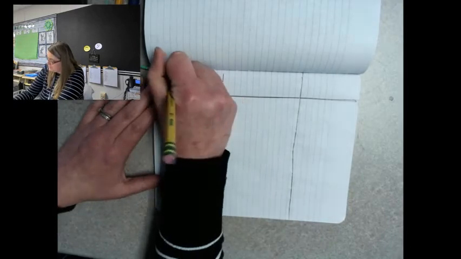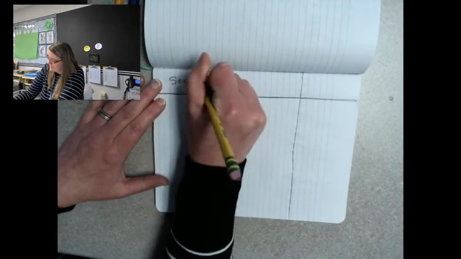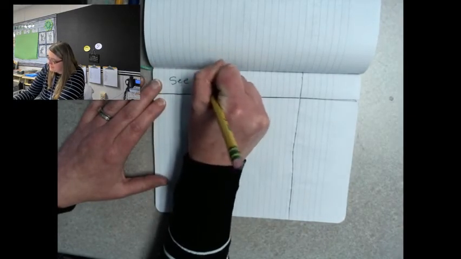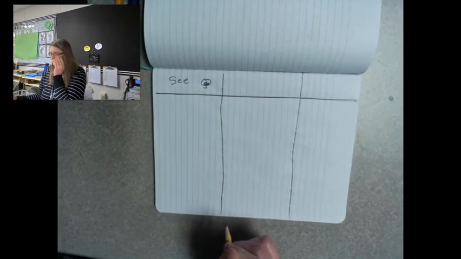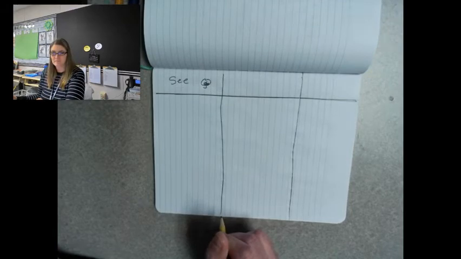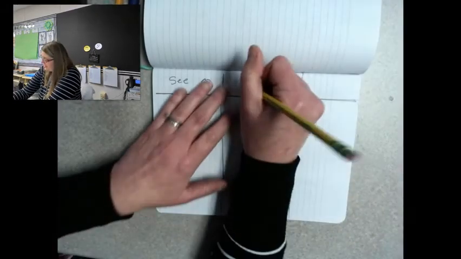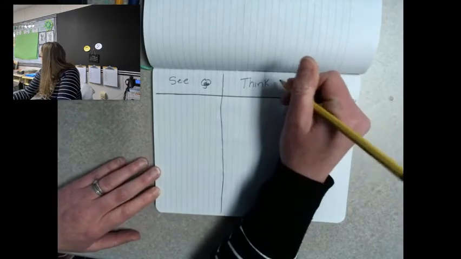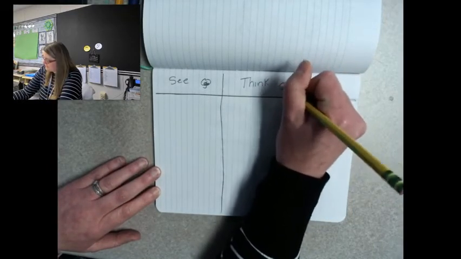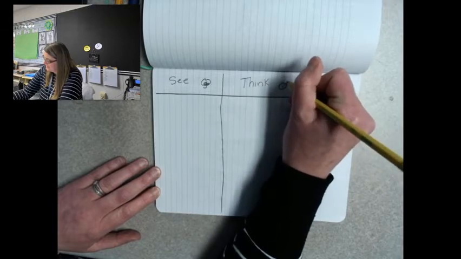And I'm going to put the first one as C. I'm going to put some little eyeballs here. What do I see? The second box, I'm going to put think. And I'm going to put a little head in like a thought bubble.